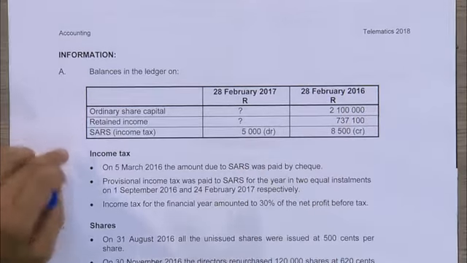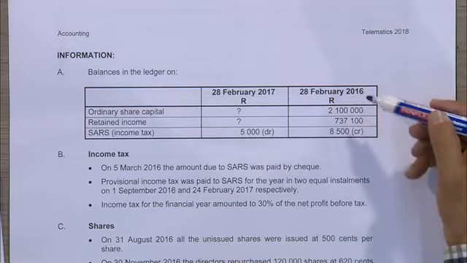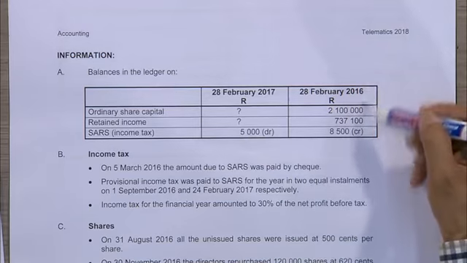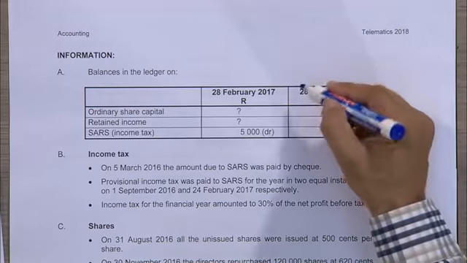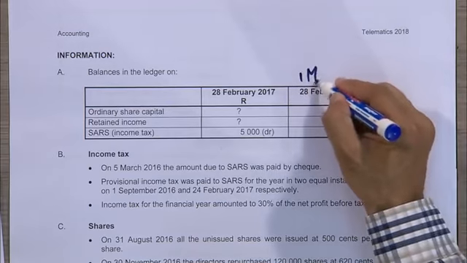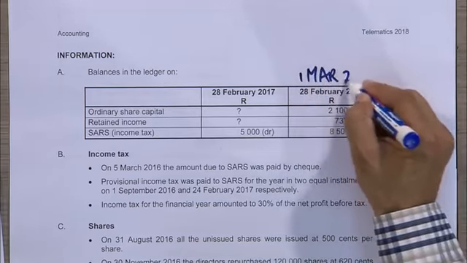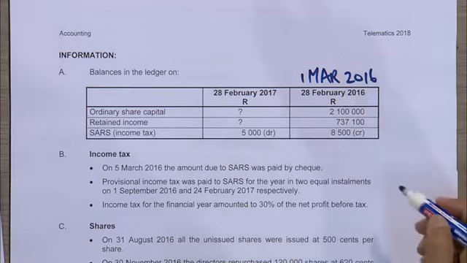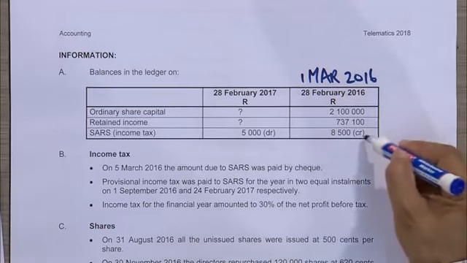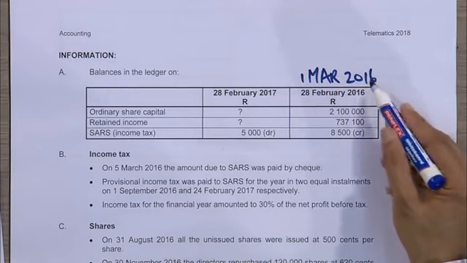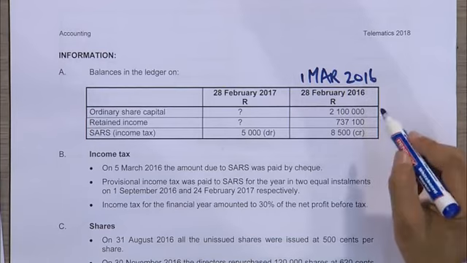Now, whenever we're doing a ledger, grade 12s, we cannot start the opening balance of a ledger on the 28th of February. If there's a column, like in this case, for the 28th of February 2016, it means the financial year is going to start on the 1st of March 2016. So all these balances should be on the 1st of March 2016.